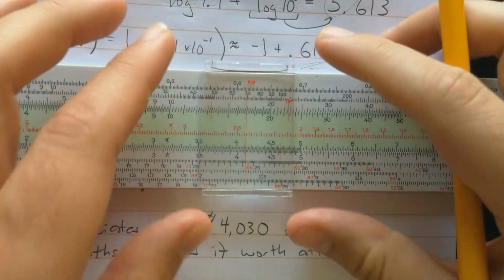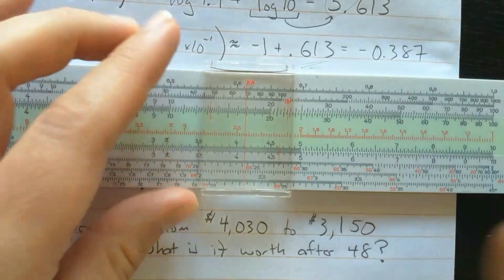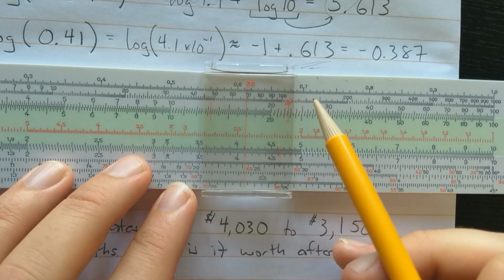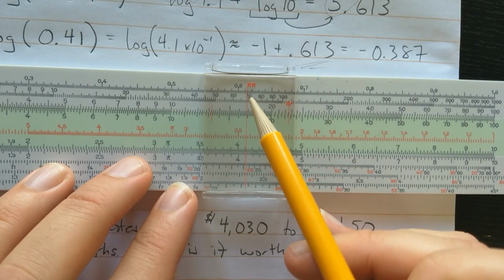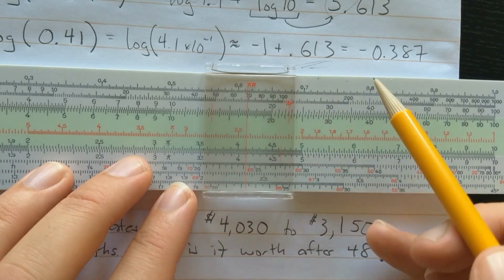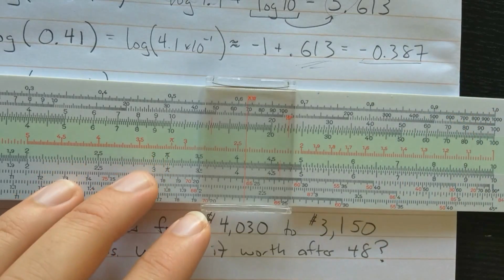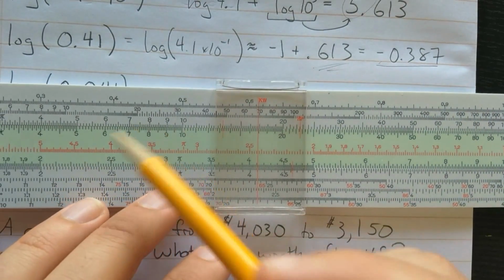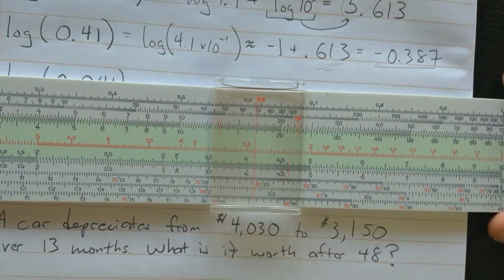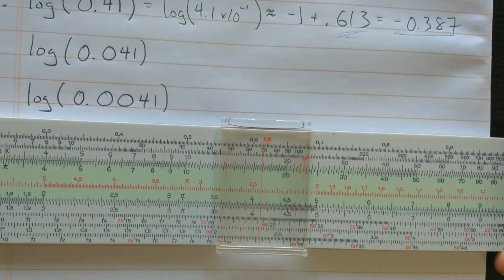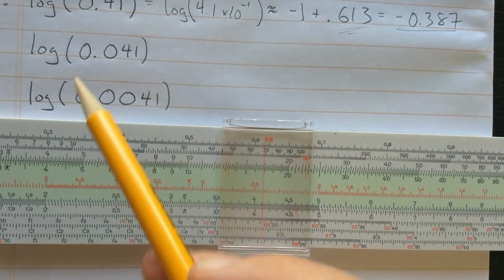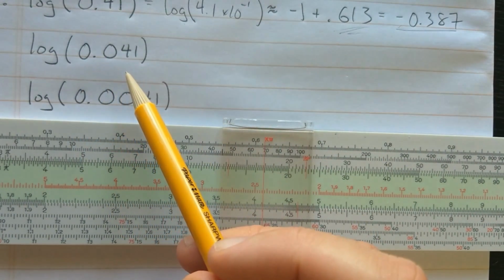So I basically just, let's come off a little. You can see I read 0.387, and I know that it has to be negative because I took the log of a number between 0 and 1. Okay, now the question is, what would change if you want log of 0.041?